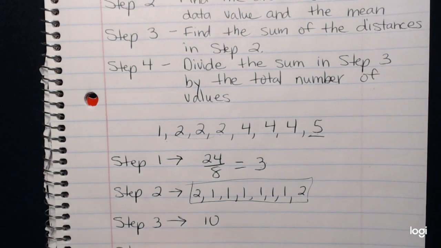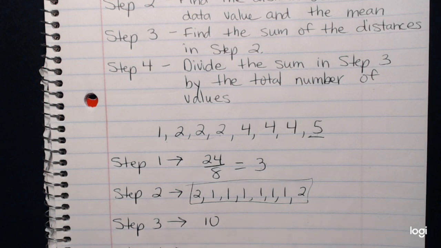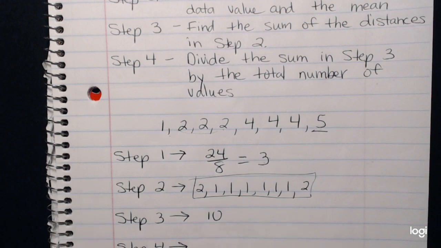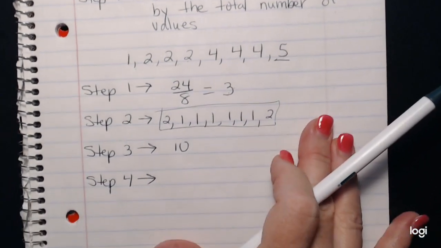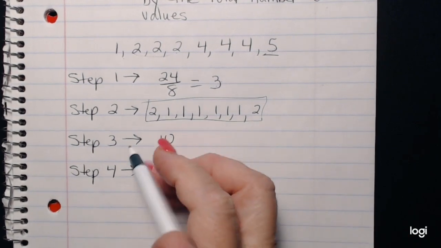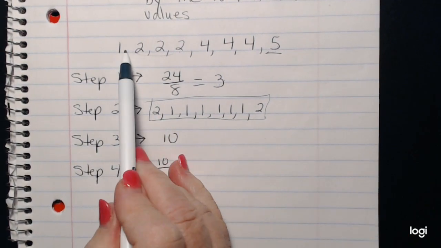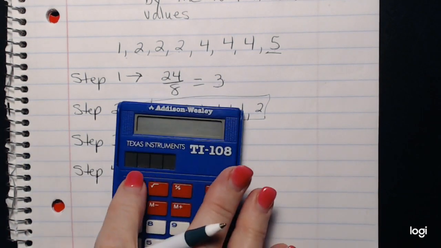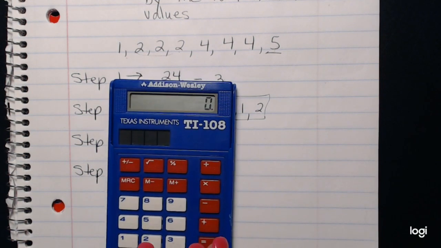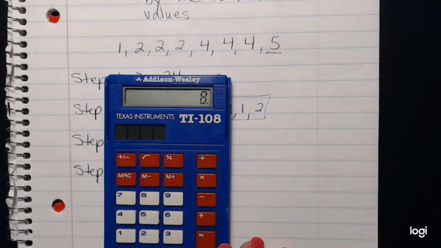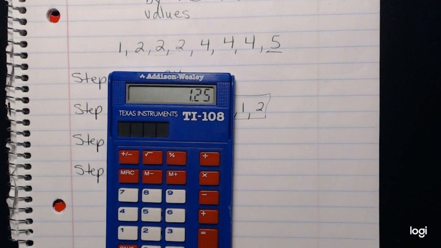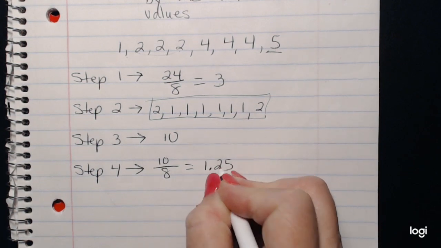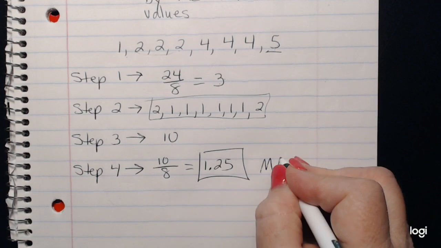And finally, the last step is step 4. Step 4 was to divide the sum in step 3. Well, the sum was 10, and divide it by the total number of numbers. Well, let's look this up here. We have 10 as our score, and we're going to divide it by 8 numbers. And if we take our calculator and we do 10 divided by 8, we get a score of 1.25. And this right here is our MAD.